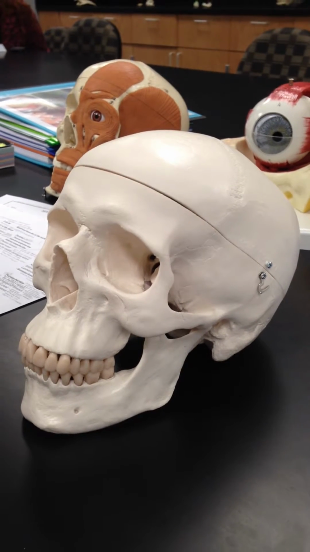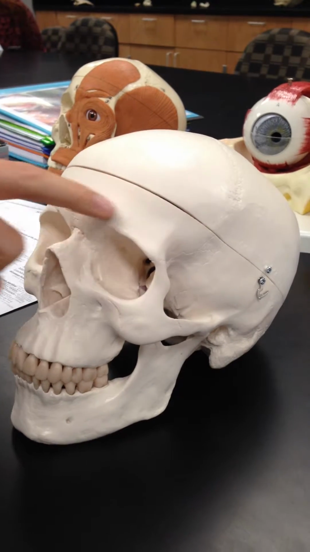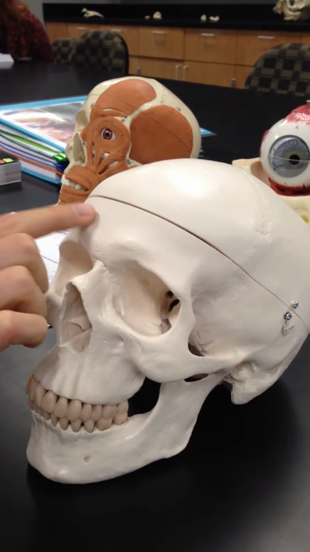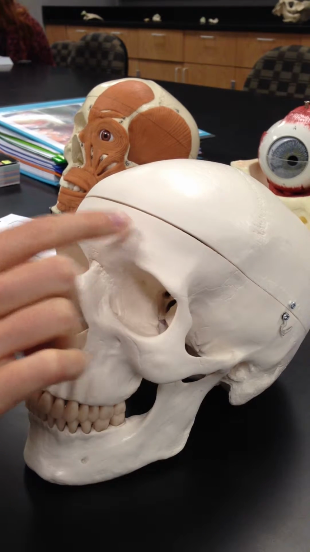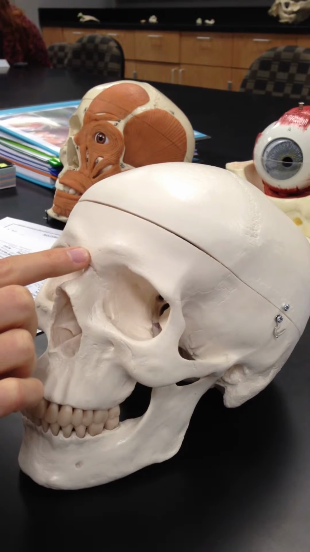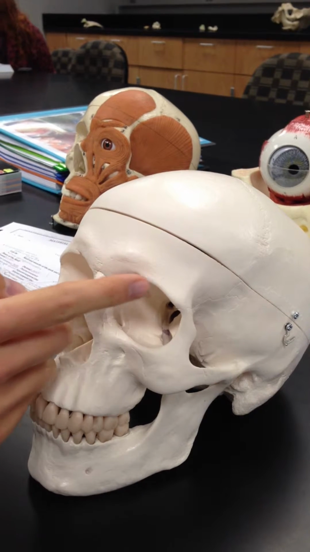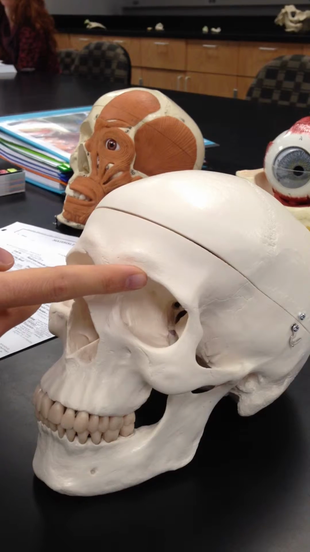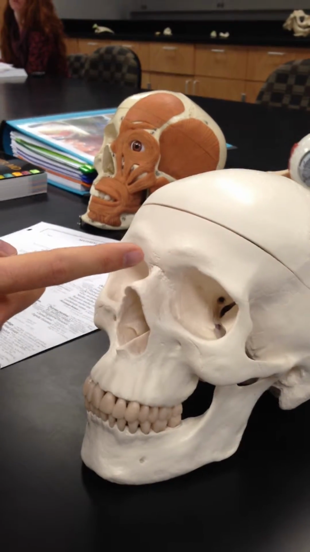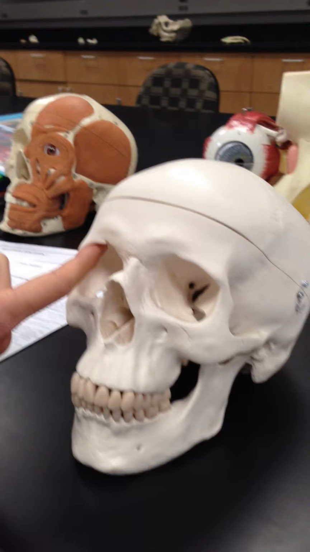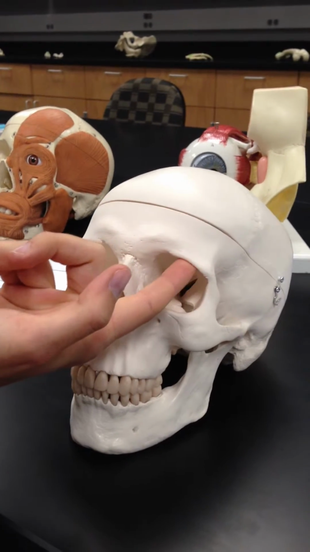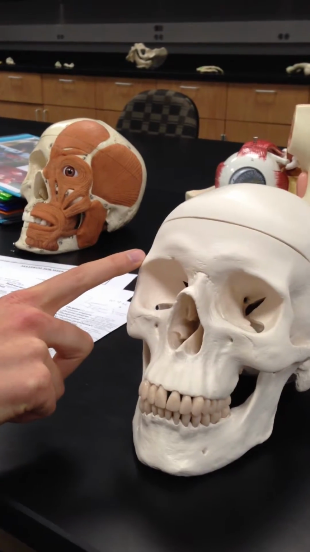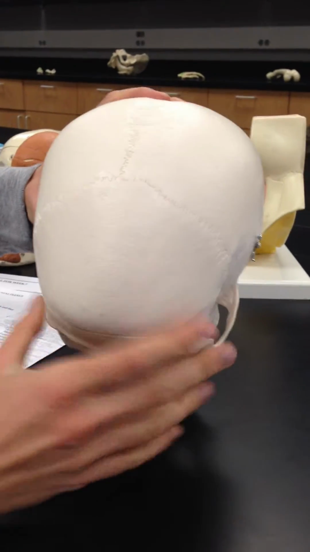Okay. And this is the frontal bone. This is the frontal eminence. The superciliary arches. The glabella. The supraorbital margins. The supraorbital foramen. And the frontal sinuses you can't see. These are the lacrimal gland fossas inside, right here. And then the zygomatic process. And then the coronal sutures on the top.